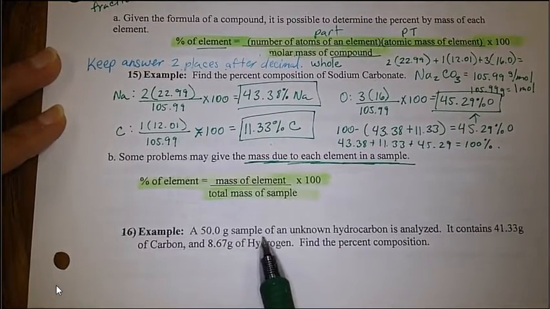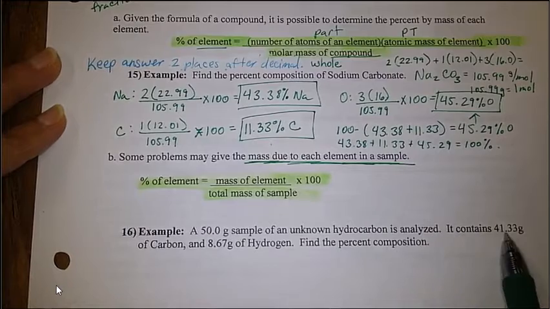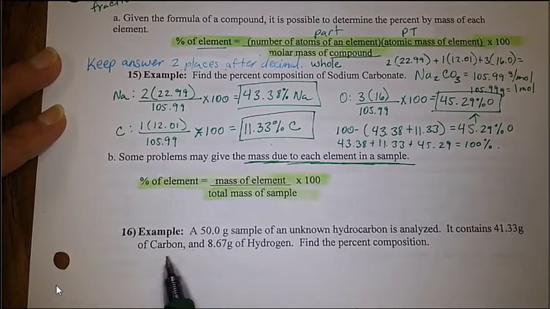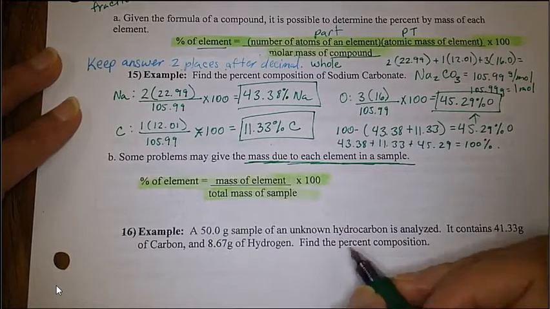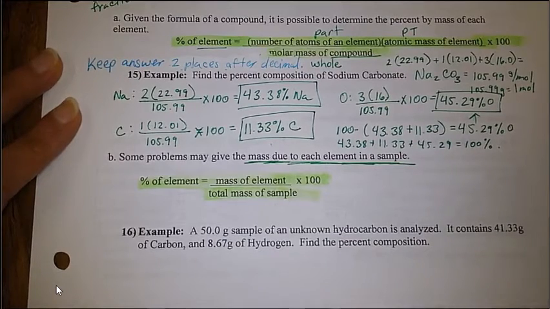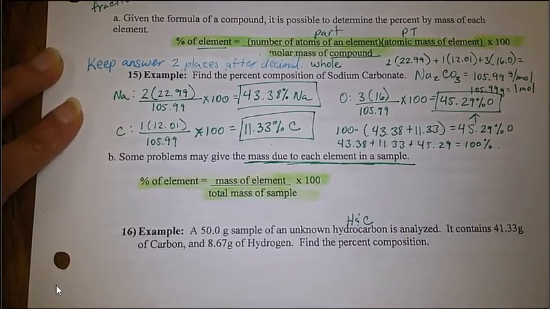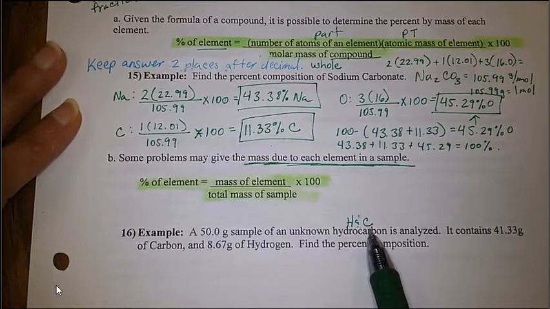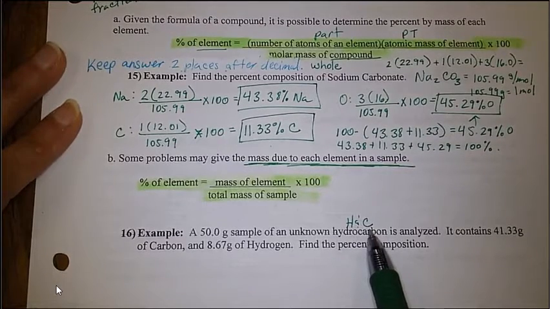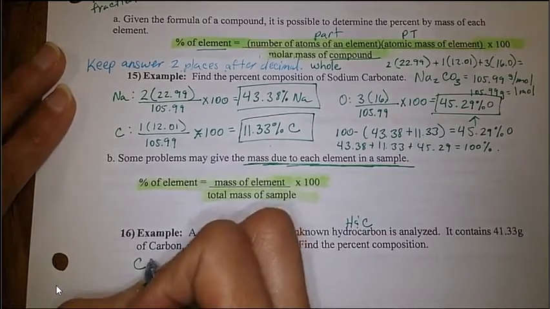A 50 gram sample of an unknown hydrocarbon is analyzed. It contains 41.33 grams of carbon and 8.67 grams of hydrogen. Find the percent composition. So you're given a whole bunch of stuff here. And hydrocarbon, remember, that's hydrogen and carbon. So we're going to be analyzing both the hydrogen and the carbon in the sample. Okay, so let's start with carbon.